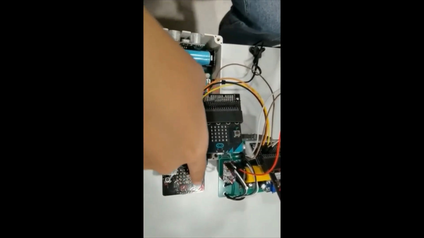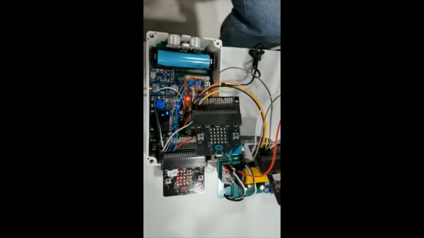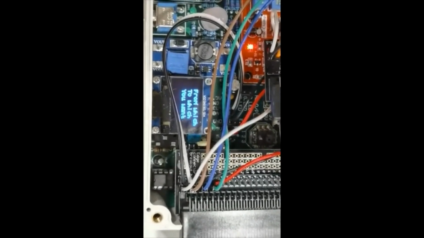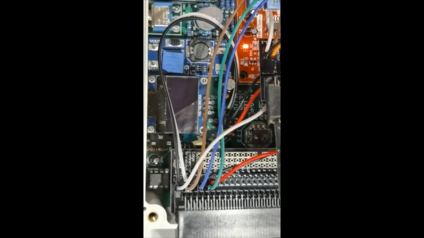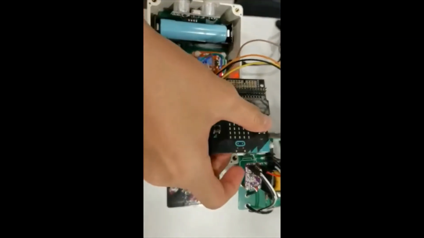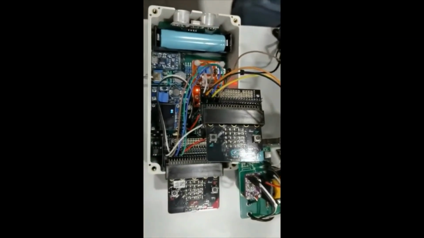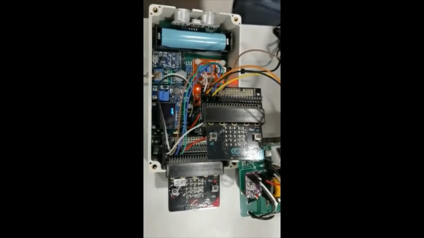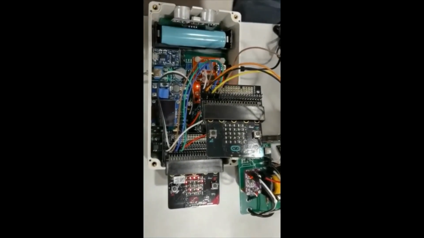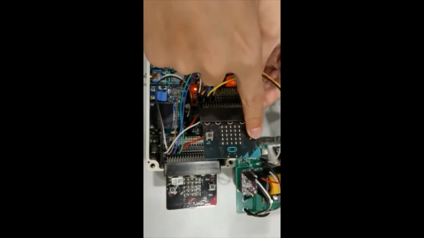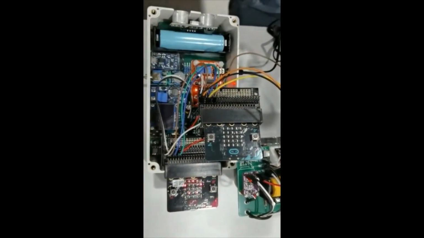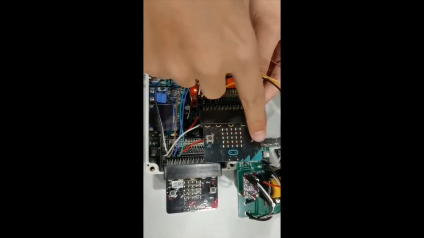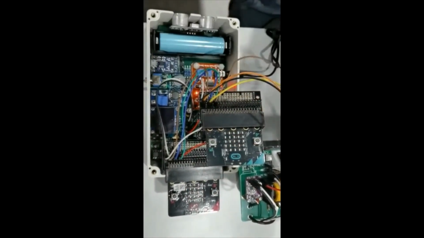Firstly, I press button A and I want to retrieve some data. We have 24 data, from which to which do you want? I want 1 to 20, such as, press the 1. This is tens. And this is ones. 22, yes.